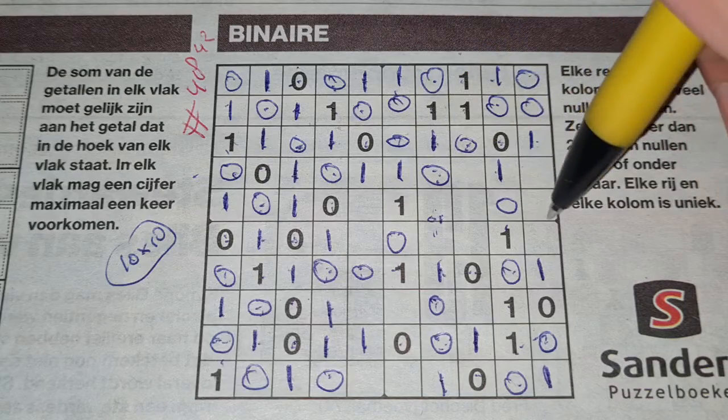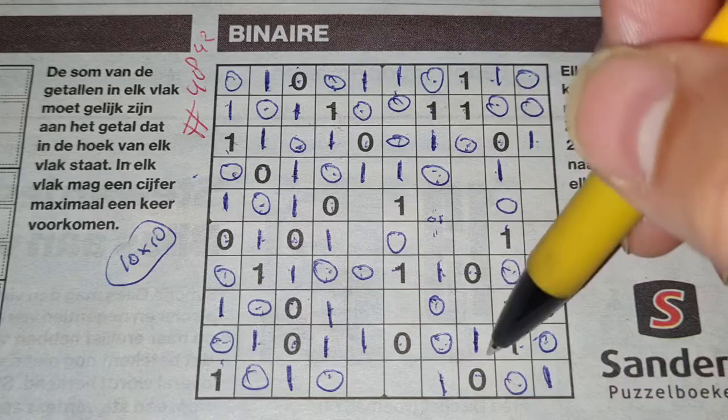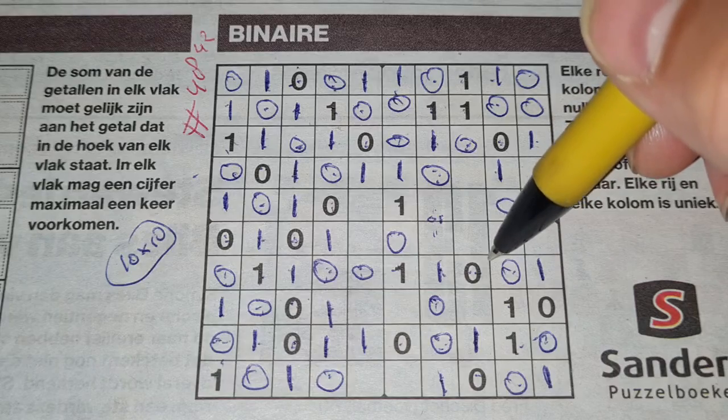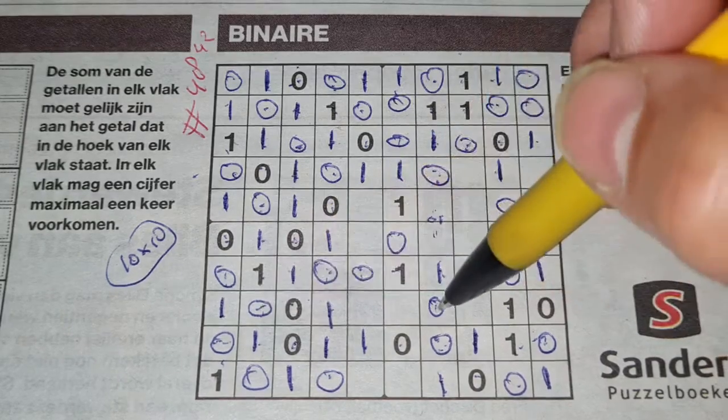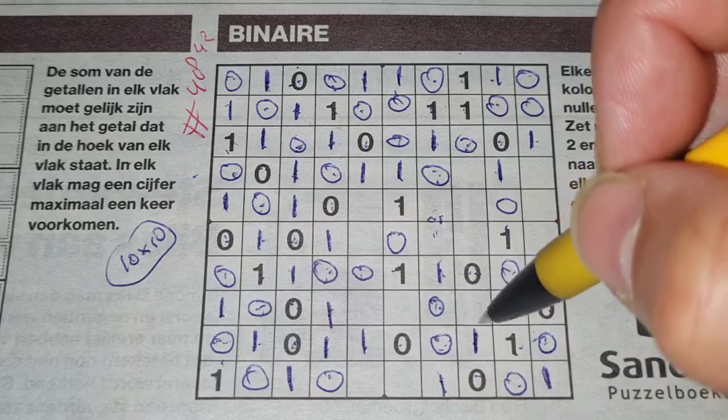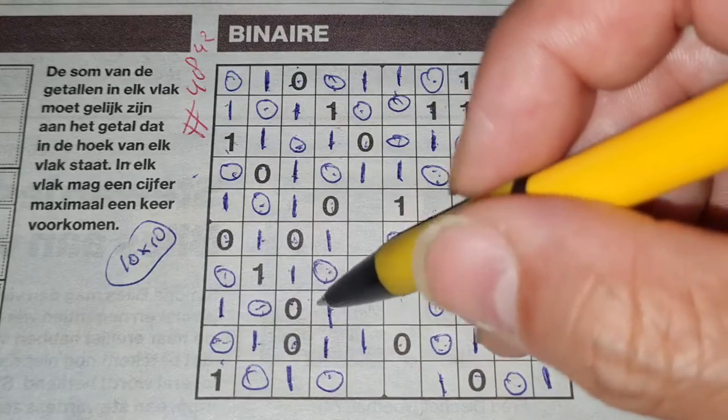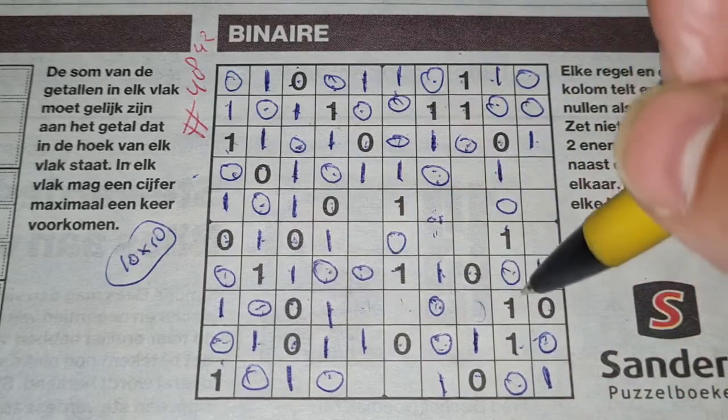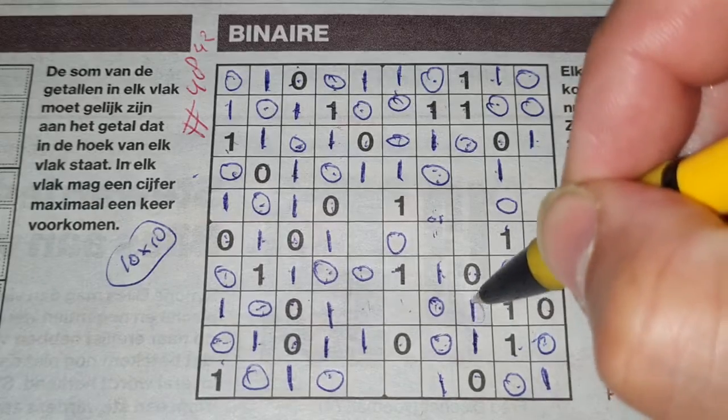Think. Come on. Well, we have here 1, 2, 3, 4 0s. If I place number 5 here, then we have 3 ones in a row in this row. Not allowed, one of the rules, so this can be no. This should be a 1.